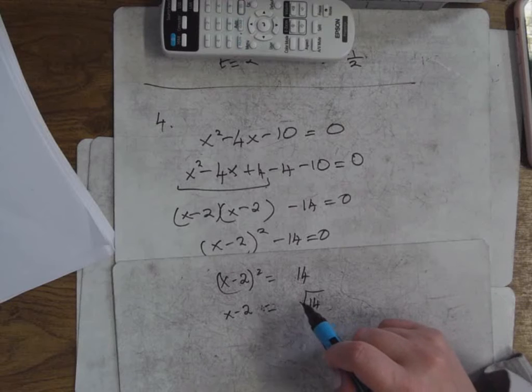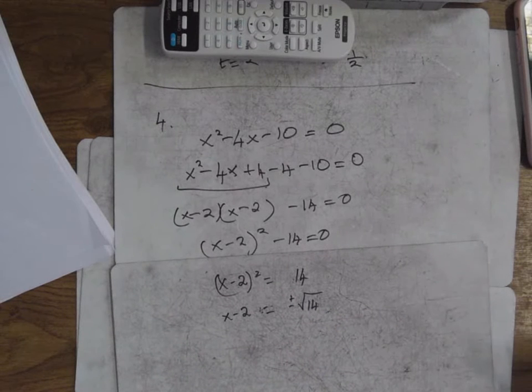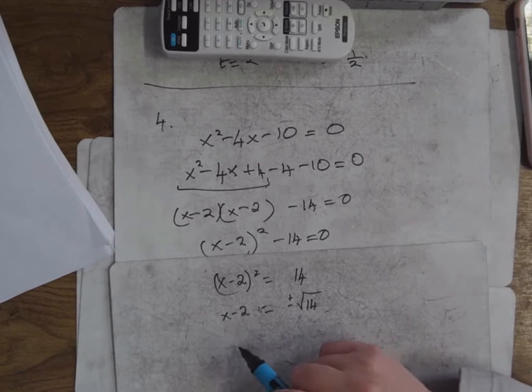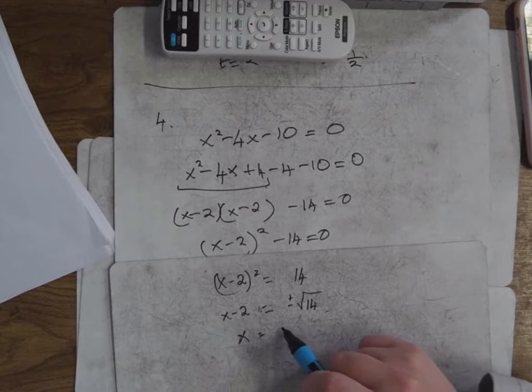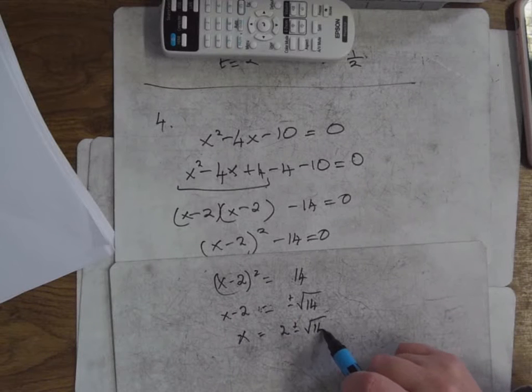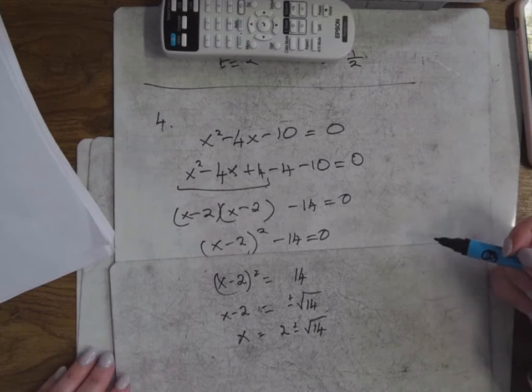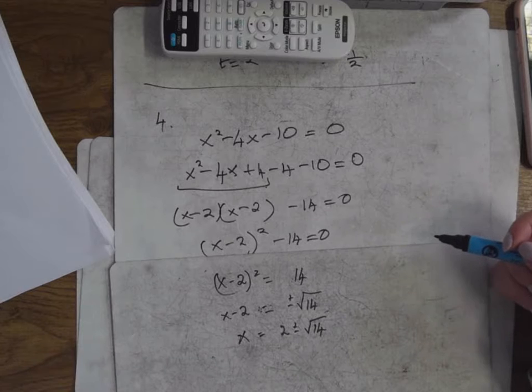But remember, a square root can be plus or minus. So that's where the square root can be a plus or a minus. And then just bring over the 2. So x is equal to 2 plus or minus root 14, which is what you would have got if you used the minus b formula. Is that okay? It's shorter than the minus b formula though, isn't it? Yeah. Okay. 5, anyone?